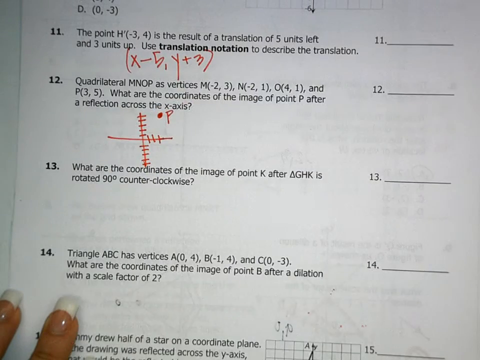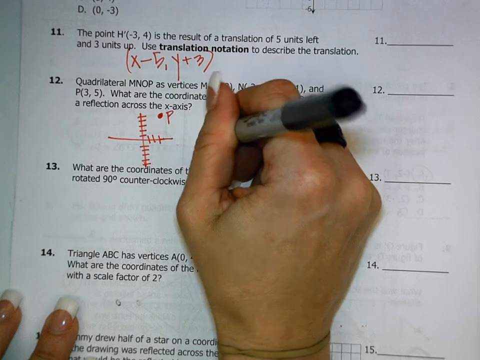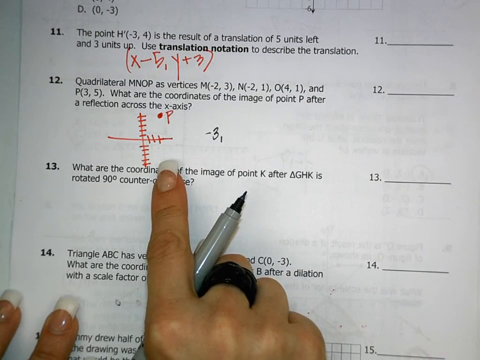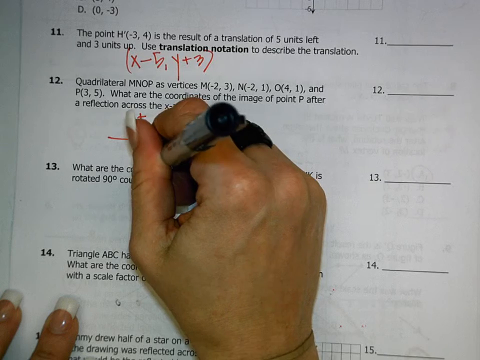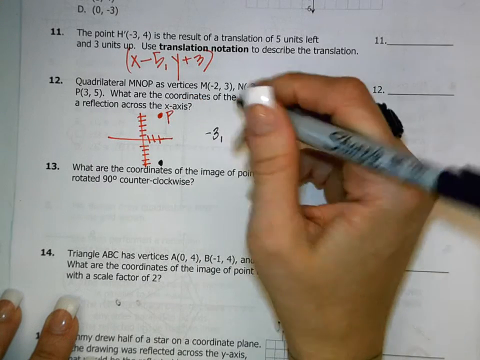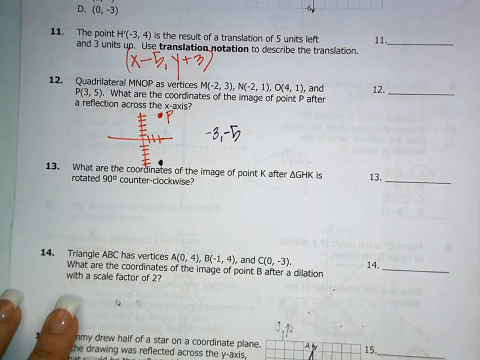So if you reflect, where will this point be? Does it move over at all? No, so it's still negative 3. And where does it move down? If it's up 5 now, it moves down 5. So what point is that? Negative 3, comma, negative 5. That's your answer. Negative 3, negative 5.